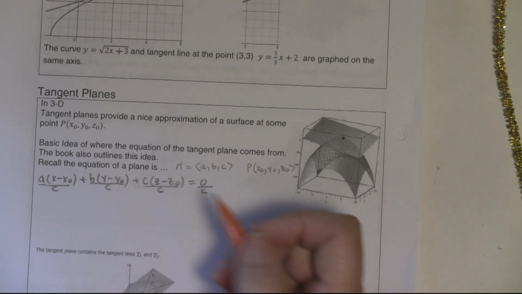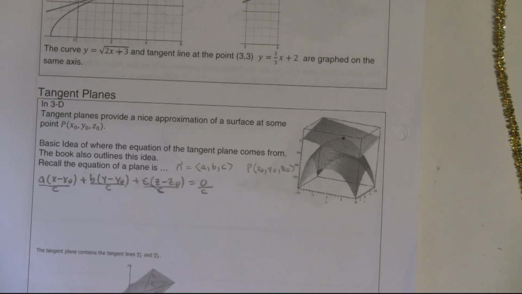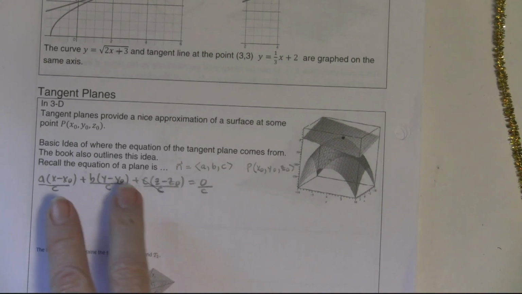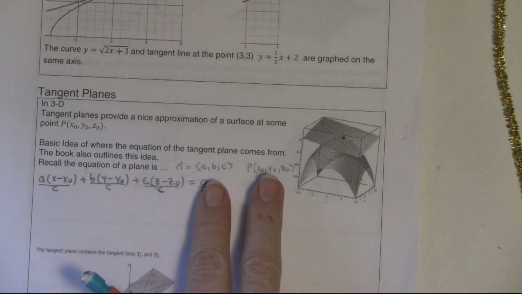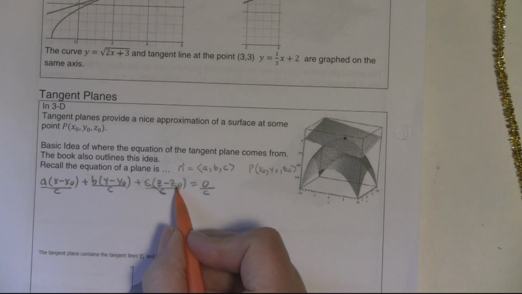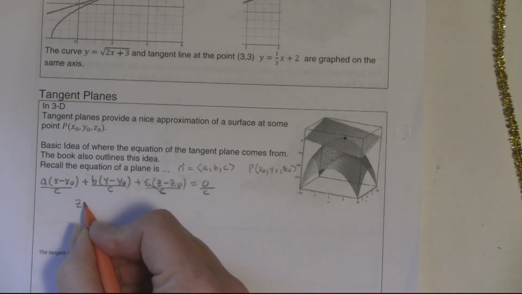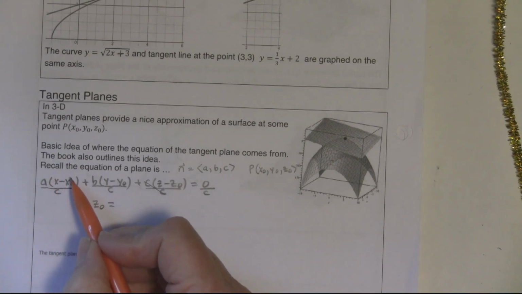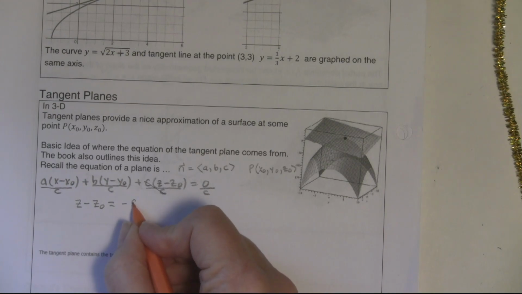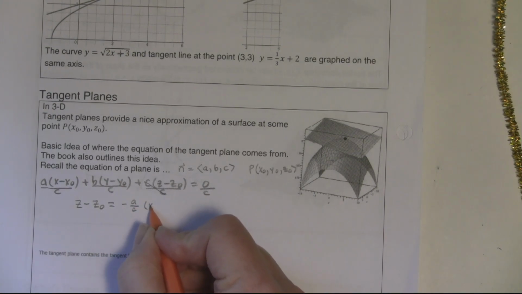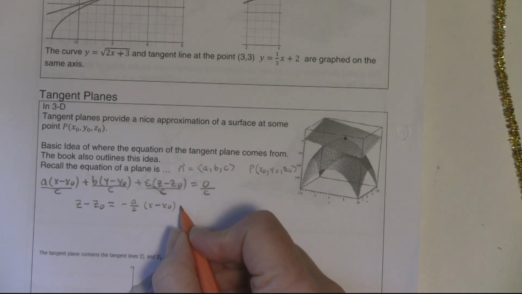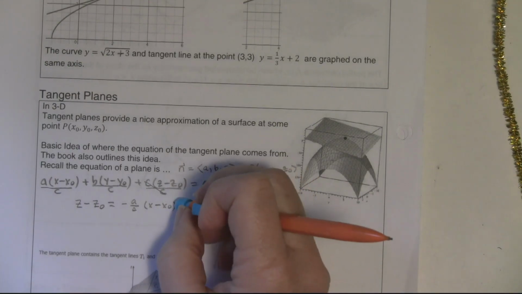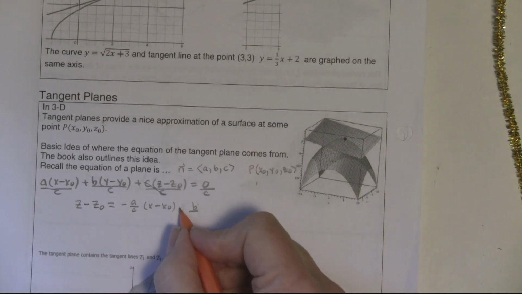the c's are going to cancel out here. And then 0 divided by c is 0. I subtract these two things to the other side. So that's going to leave me z minus z naught on this side, equals, and then I'm going to subtract this to the other side. So this is minus a over c, x minus x naught, plus, sorry, just checking, minus b over c.